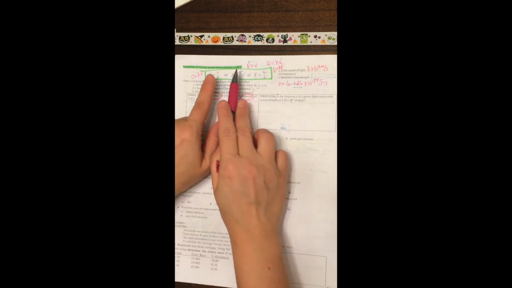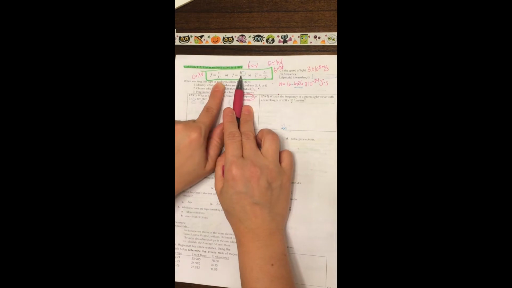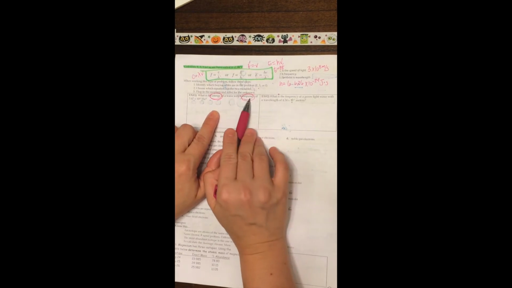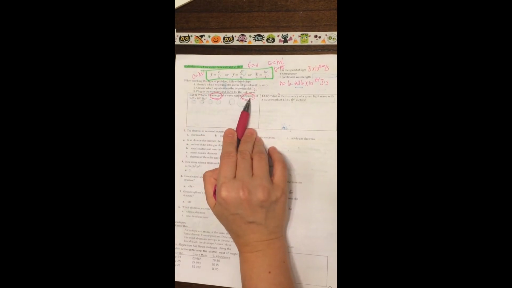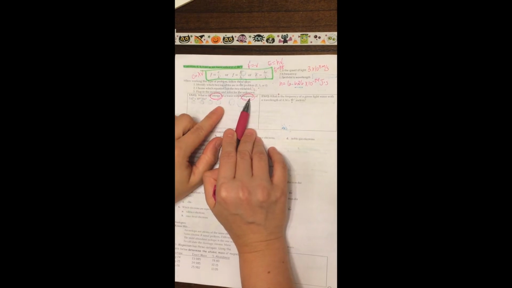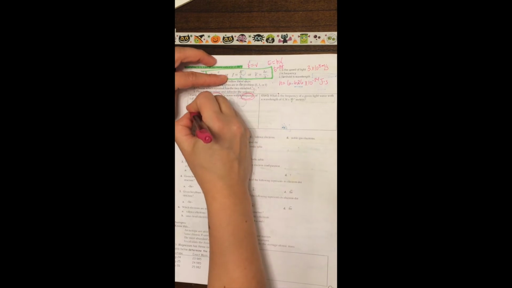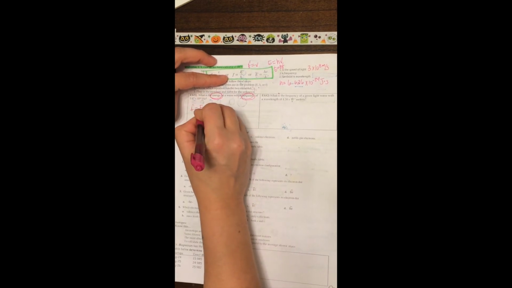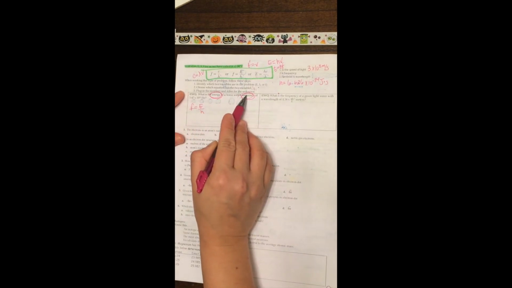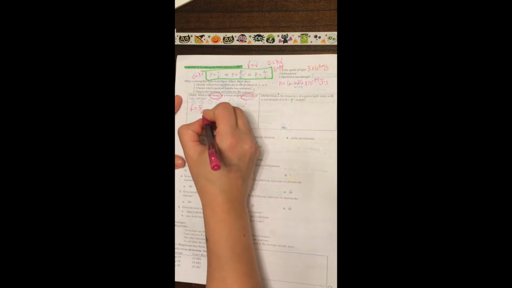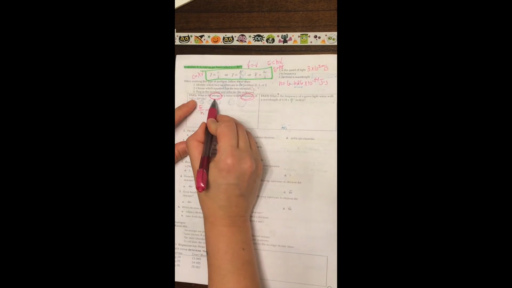Okay, now I go to the equations and find the one that has both energy and frequency in it. The one that I see that has both energy and frequency is this one in the middle. So F equals E over H. From there, now we can go ahead and plug in the numbers and solve for the unknown. Okay, so then, I'm sorry. You know what? Actually, let me back up a little bit.